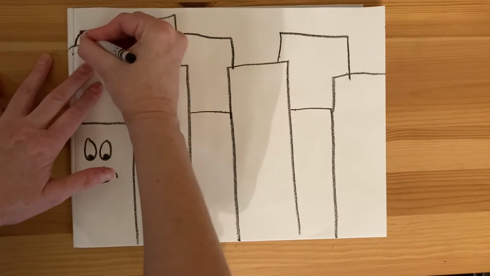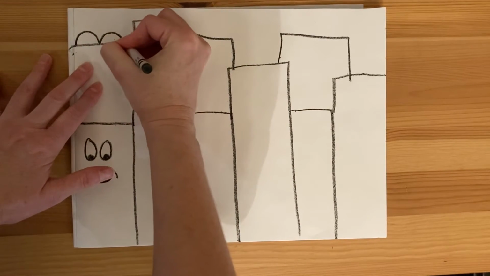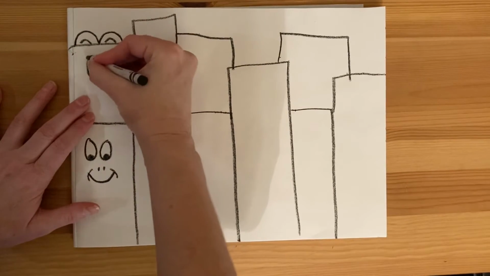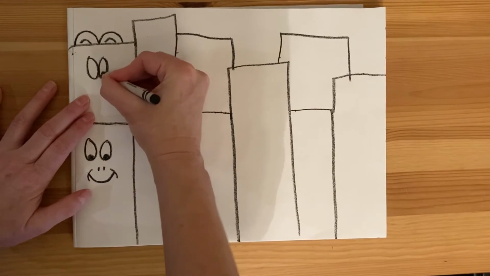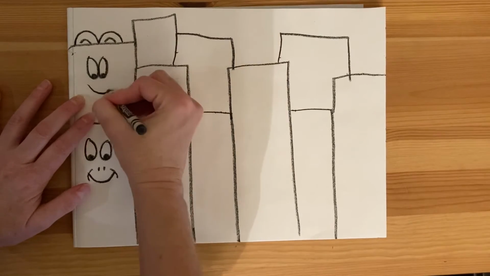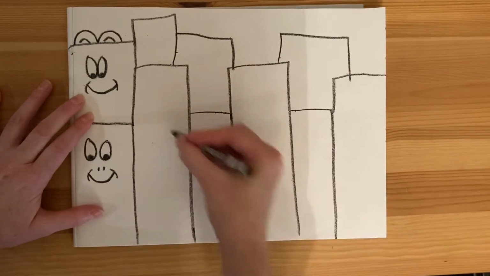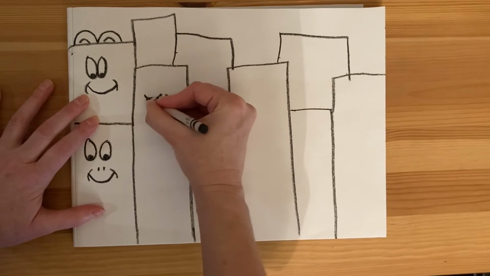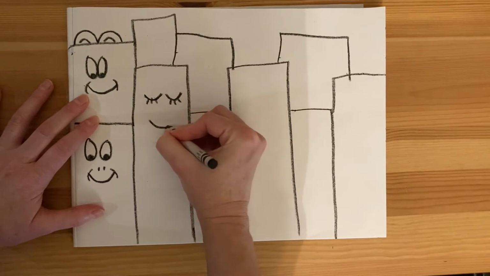Maybe you want to make some of your buildings into animals. That's an idea as well. So the next step would be to go through and make all of my buildings into faces.